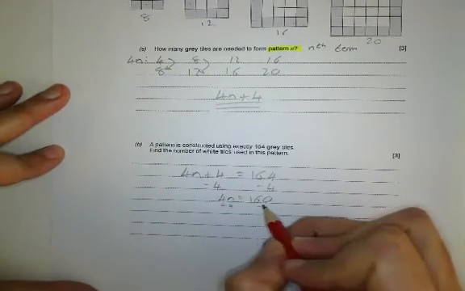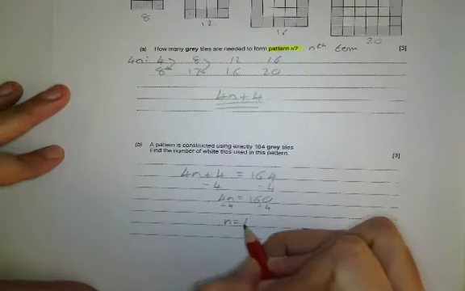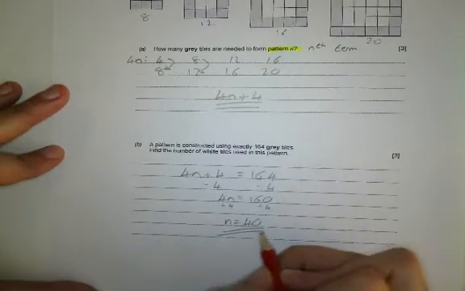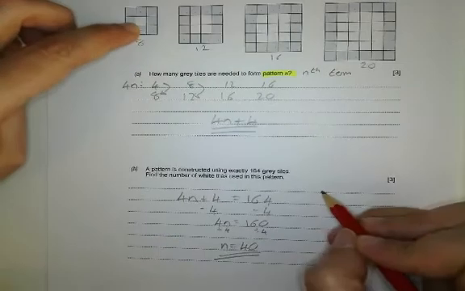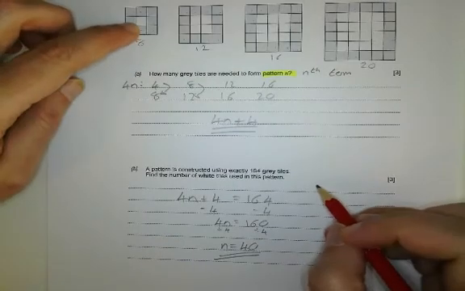Okay. So to solve this, I'm going to be taking away 4 from each side. So I'm going to get 4n equals 160. Divide both sides by 4, which means that this is pattern number 40. So it's the 40th pattern. Right. How many white squares do we have?